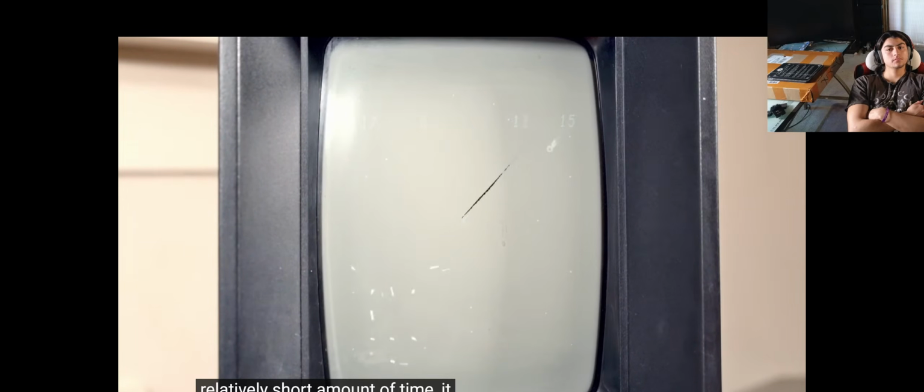The problem for this kind of display, and why it took us so long to get to this technology, is that after you've drawn the line, after a relatively short amount of time, it fades. So in order for whatever we're displaying to remain on the screen, we have to keep redrawing it. And if we're going to keep redrawing it, the machine has to remember what it's supposed to be drawing. And this is what meant that this technology took so long to appear, because memory was a difficult and expensive problem to solve.